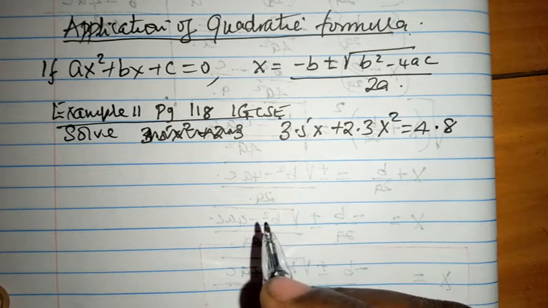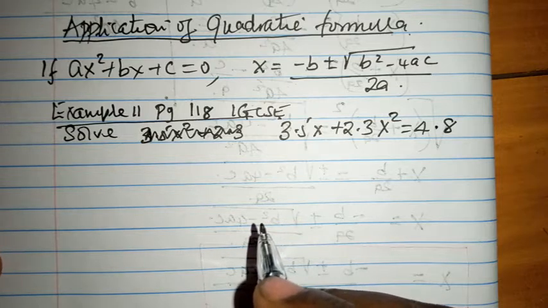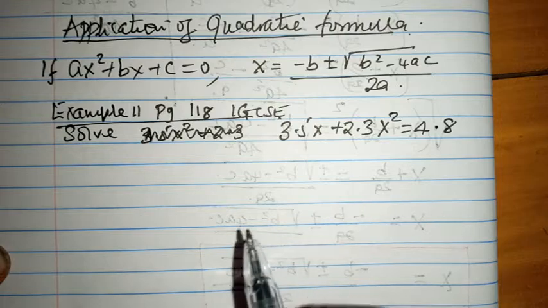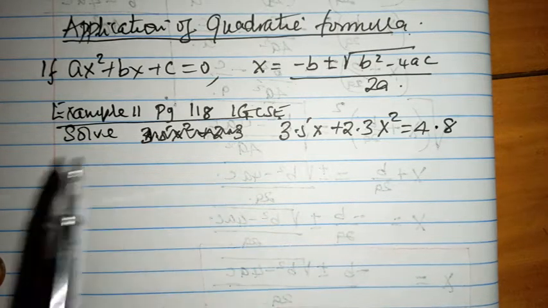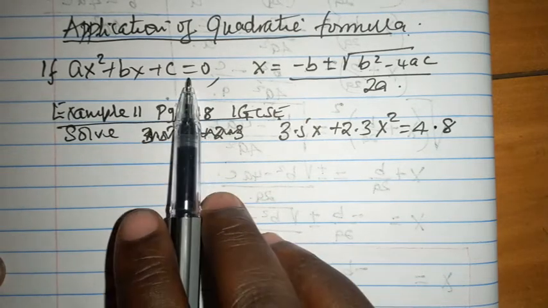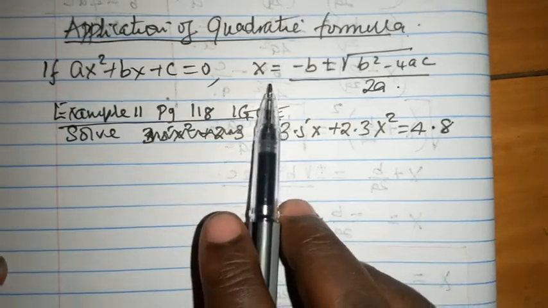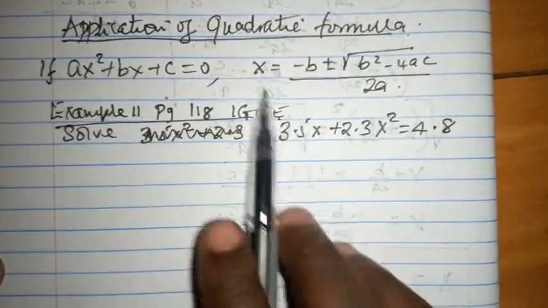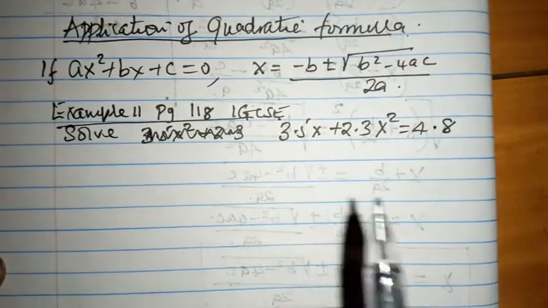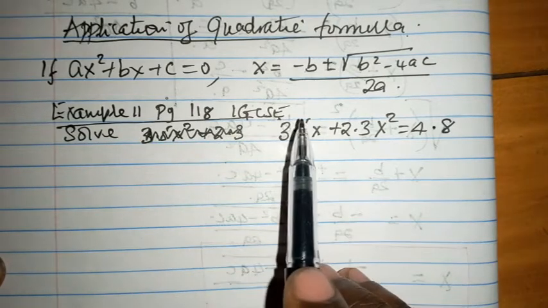In this video, I want to further explain how easy and how important the quadratic formula is. We have learned that if we have a general quadratic equation, ax squared plus bx plus c is equal to 0, then x is given by this formula. We have derived it, we have used it, and we continue to use it in a special example, example 11 on page 118 of IGCSE.